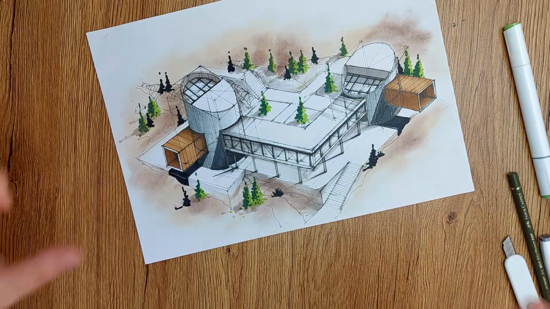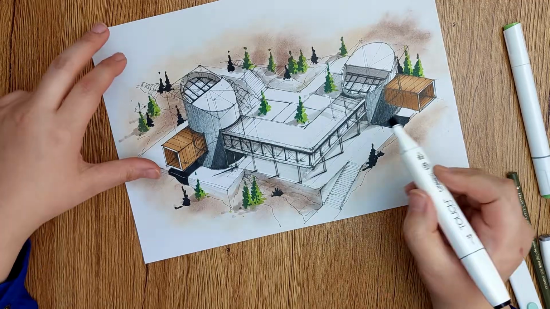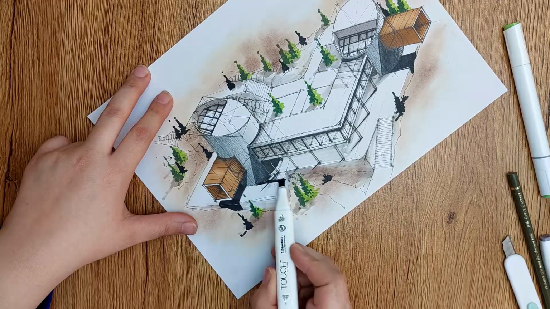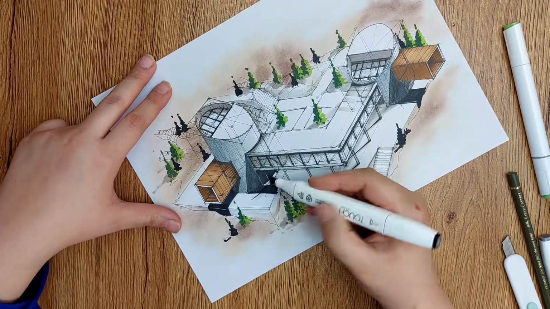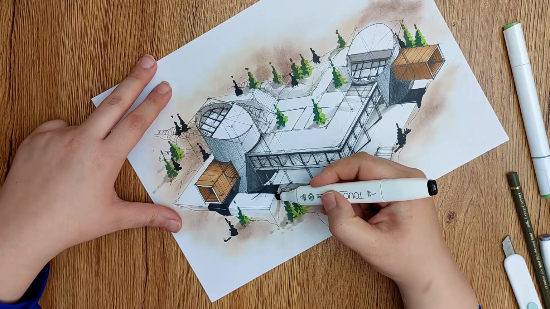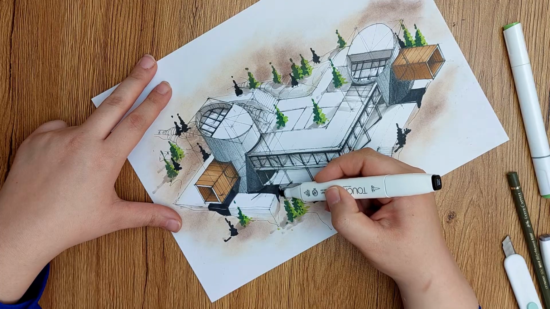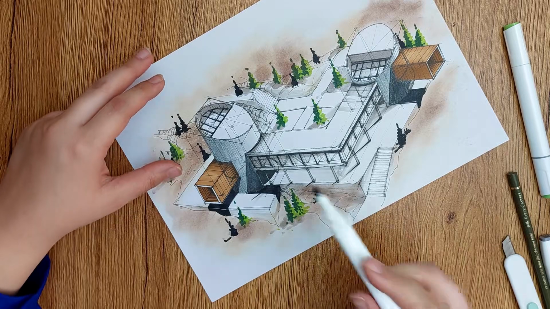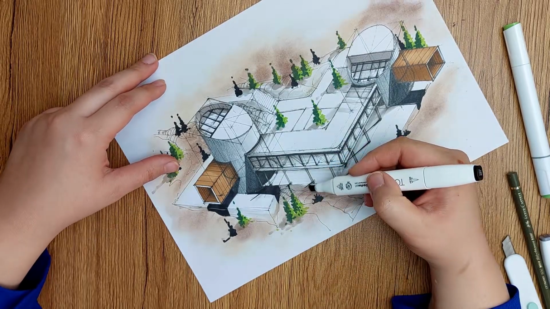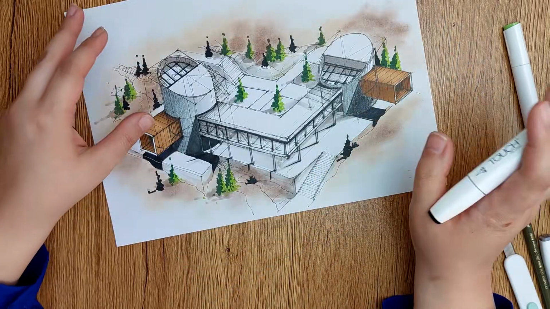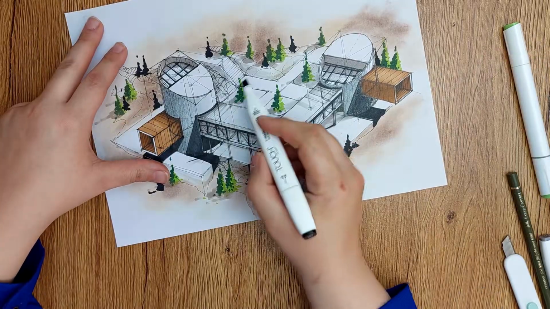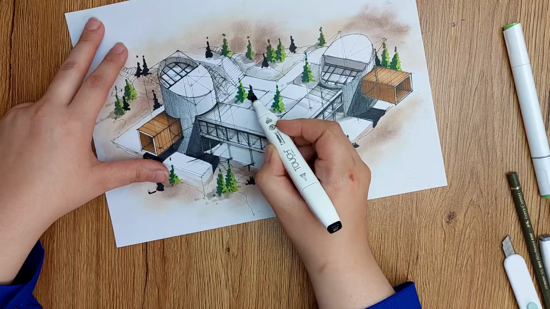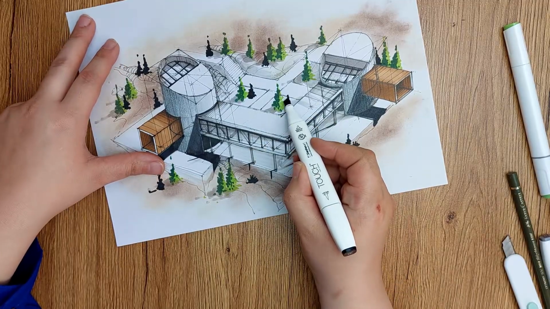But layer by layer you can add darkness to actually be more careful. You see, if I add the shadow of this bridge on the ground, all the drawing will be covered, so I don't draw the shadow of this bridge on the ground with black.